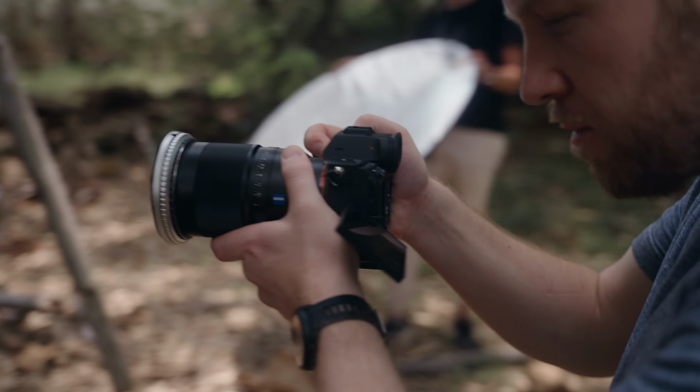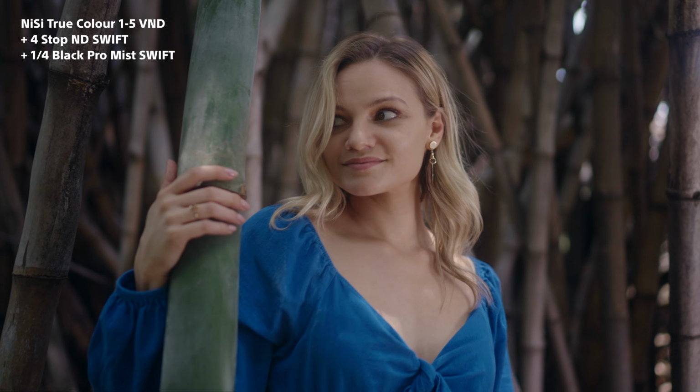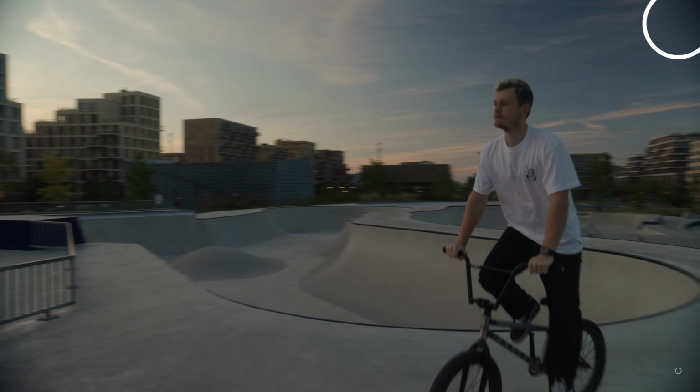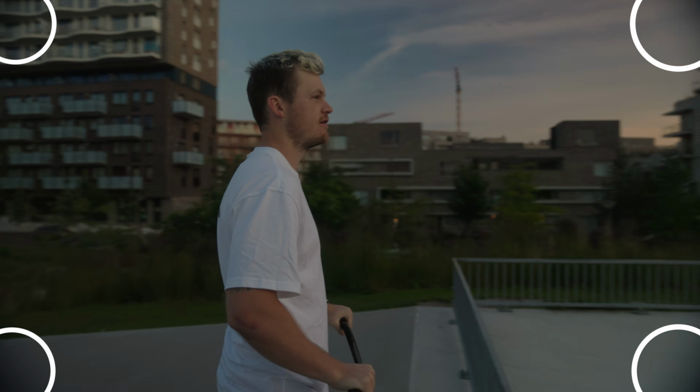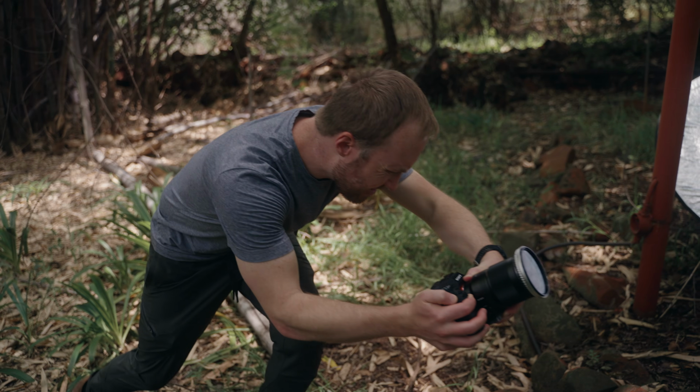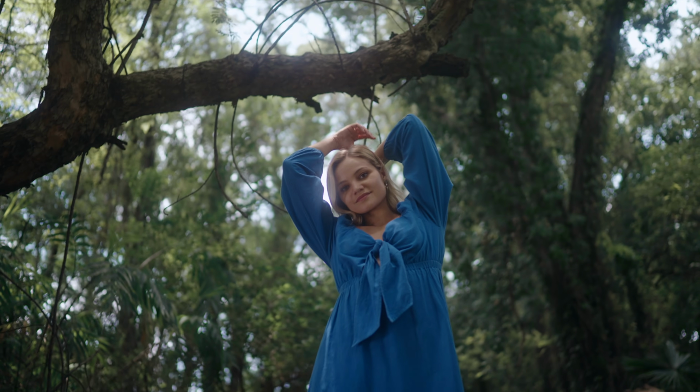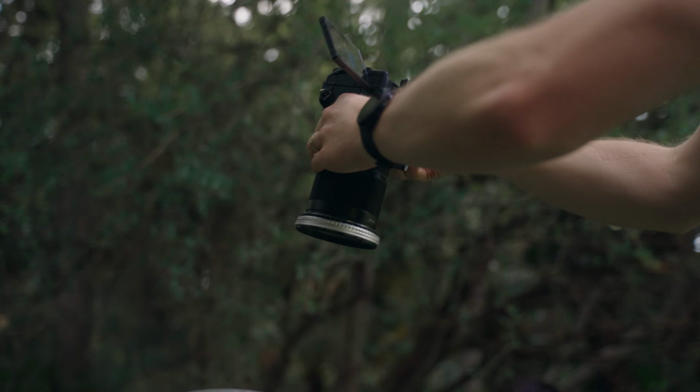You can stack up to 3 filters without getting any vignettes, but if you go wider than 24mm on a full frame sensor, you will encounter some, so it's important to be mindful of that. Buying a Swift bundle works out cheaper than individually buying all the filters, so if you haven't invested in a system yet, this is a no-brainer.